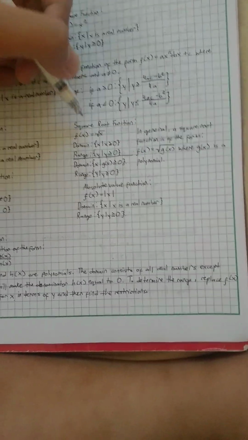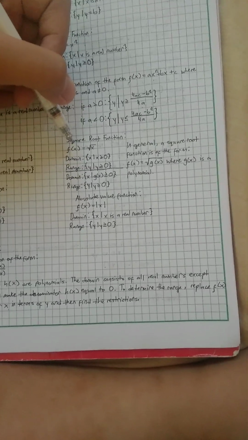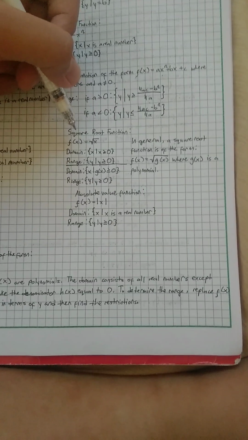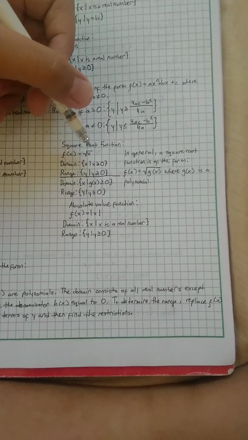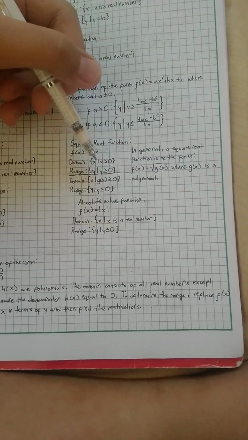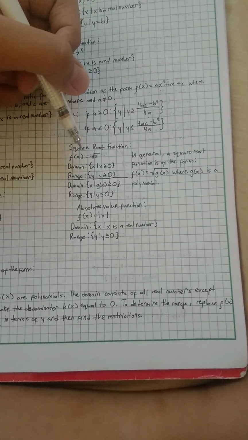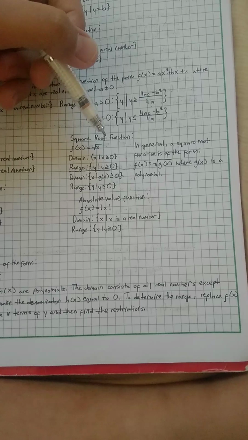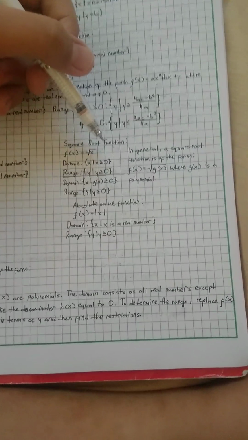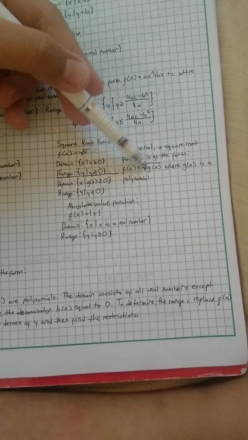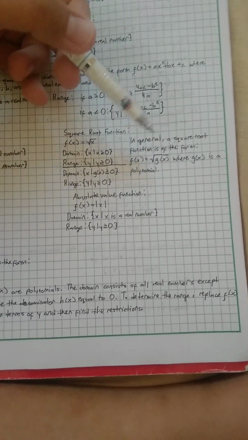Next is the square root function. The square root function is the function of x equals the square root of x. The domain should be x, where x is greater than or equal to 0, and the range is basically the same thing but for y. In general, a square root function is of the form f(x) equals the square root of a function of x, where that function is a polynomial. So that's that.